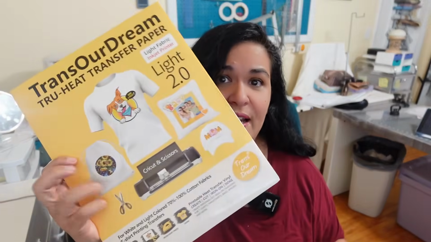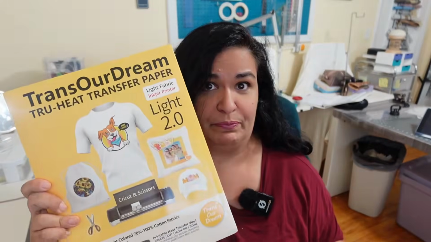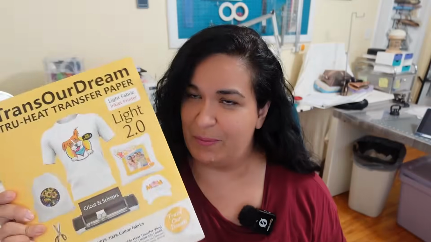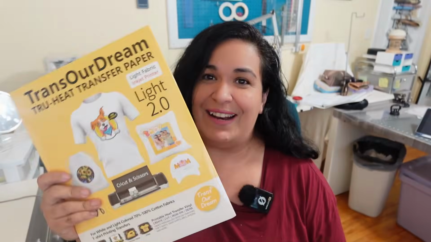And I have the video here where I show you exactly how I make the labels for my products using quilting cotton and these, what are they called? Heat transfer paper. Anyway, so let's go ahead and get started.